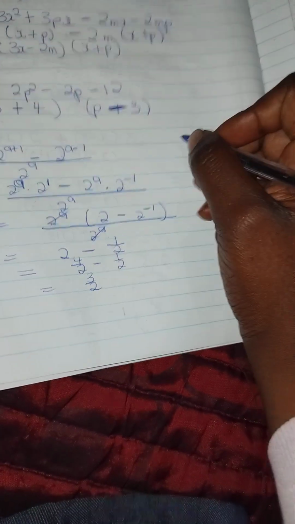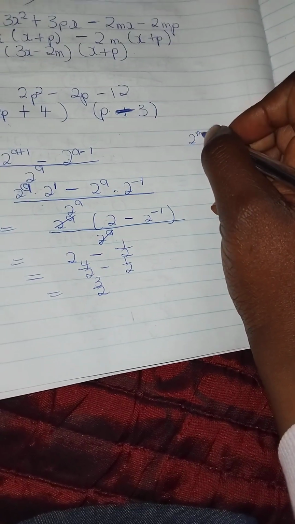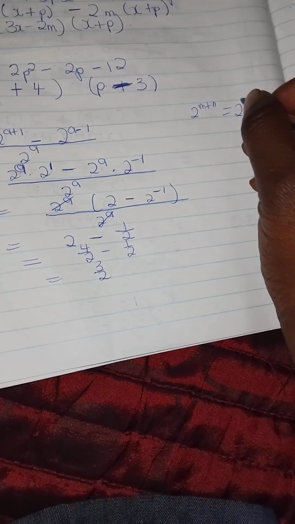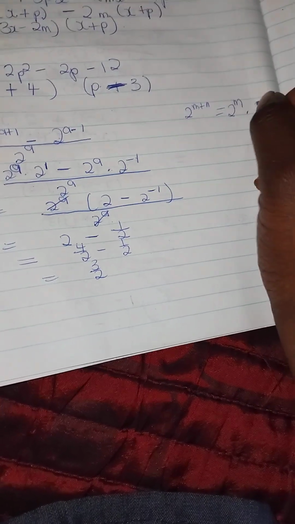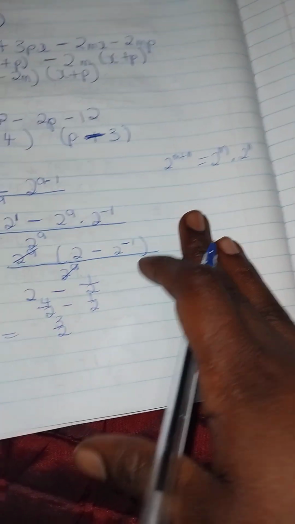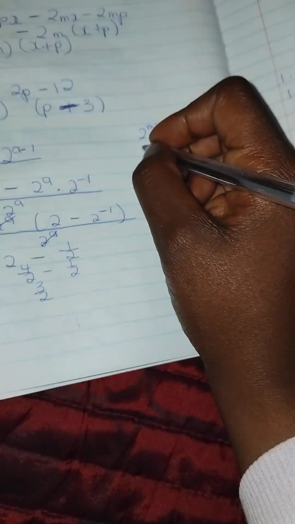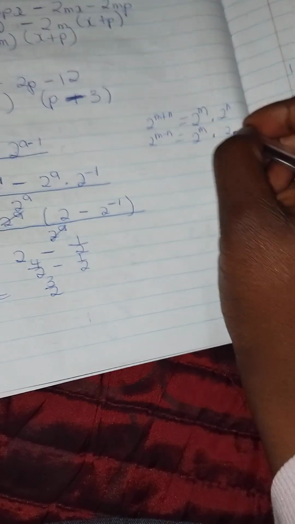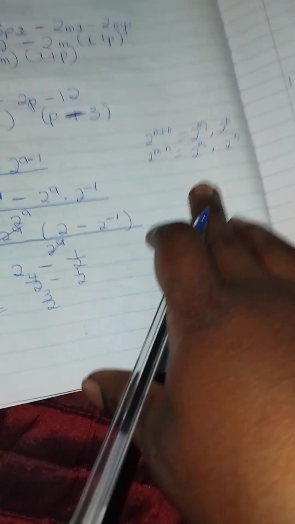If you're given 2 to the power of m plus n, that's the same as 2 to the power of m times 2 to the power of n. That's the rule of exponents, ne? 2 to the power of m minus n is the same as 2 to the power of m times 2 to the power of negative n, ne? Those are the exponent rules.